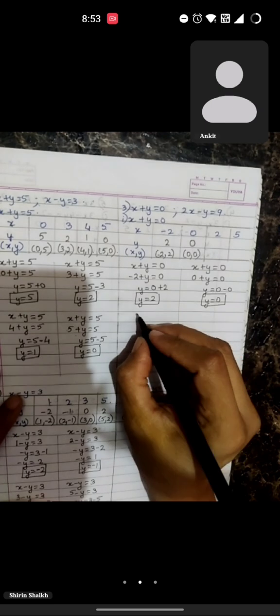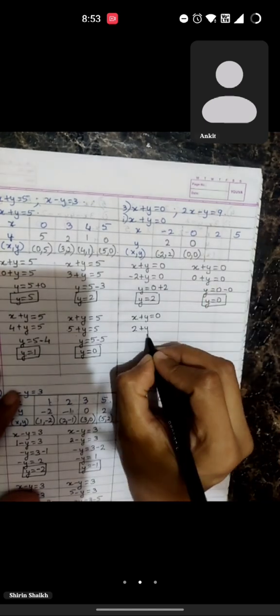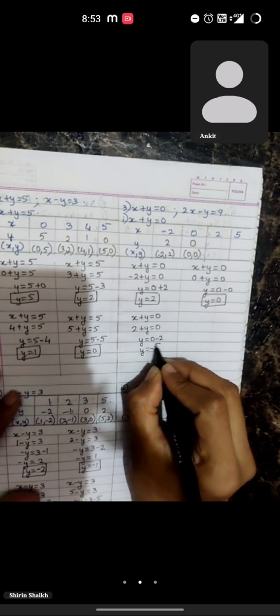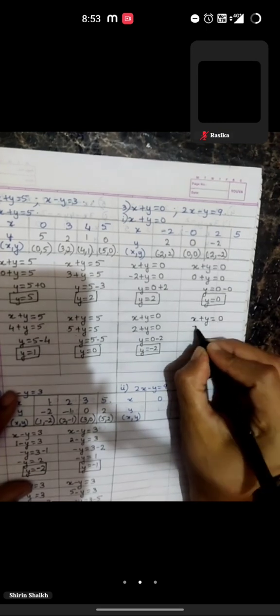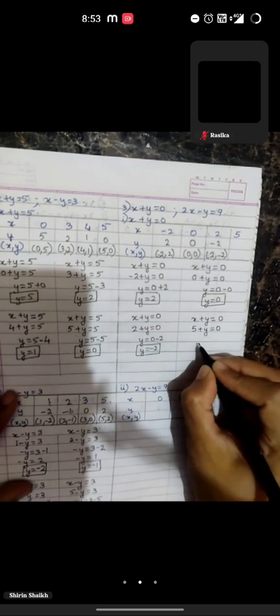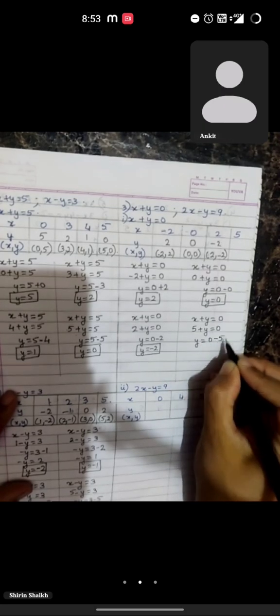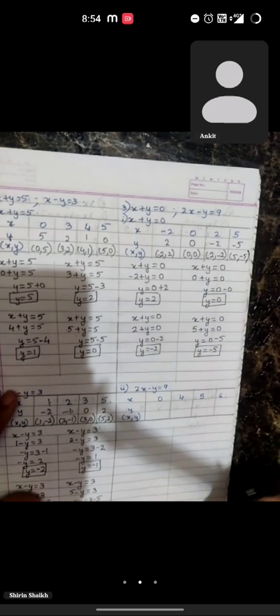Okay. x plus y is equal to 0. Now I put x as 2. So y will be 0 minus 2. y will be minus 2. So 2 and minus 2. Now the last, I have to take x as 5. Yes, so when x is 5, y is minus 5. So I got all the points for my first equation.